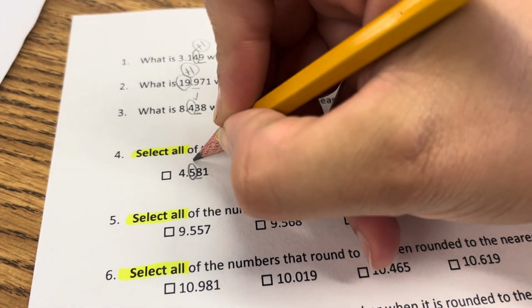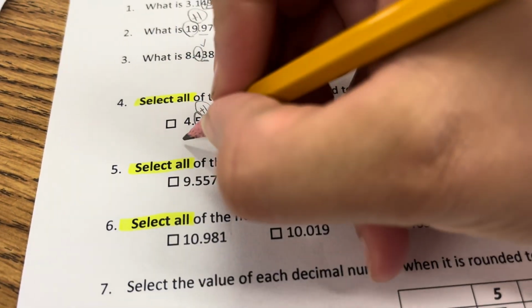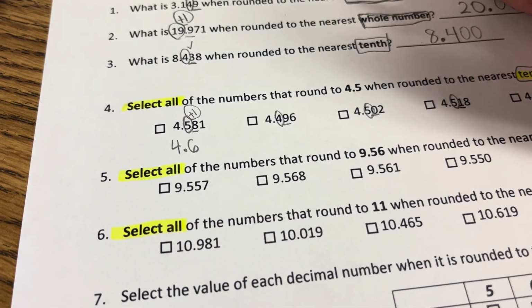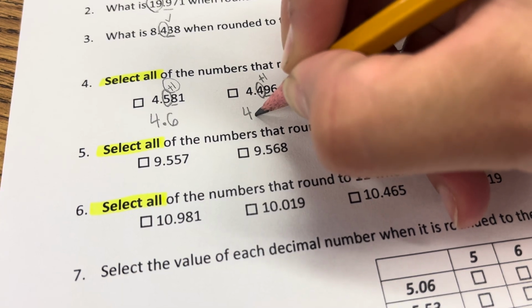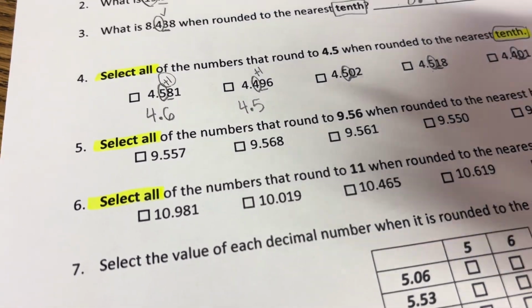This 8 is 5 through 9. It's going to bump me up. And when it bumps me up, that 5 is going to turn into a 6. This 9 would bump me up. Everything in front of that circle stays. That 4 bumps up to a 5.